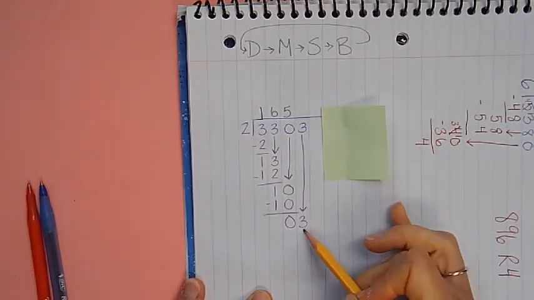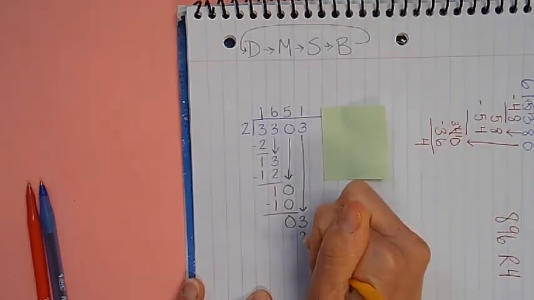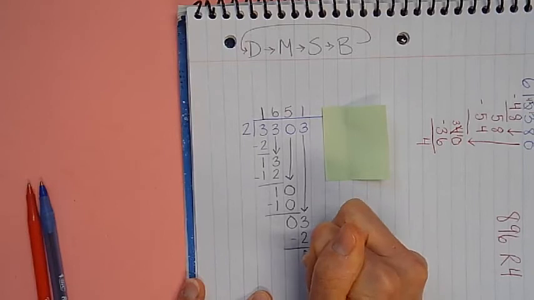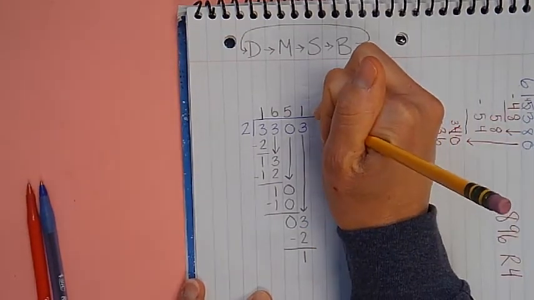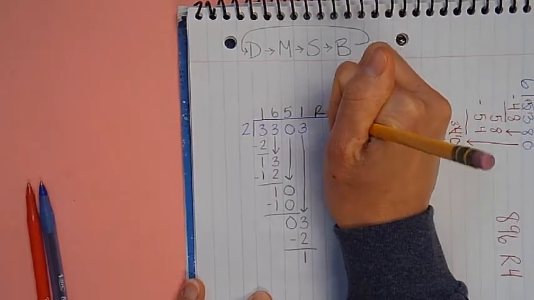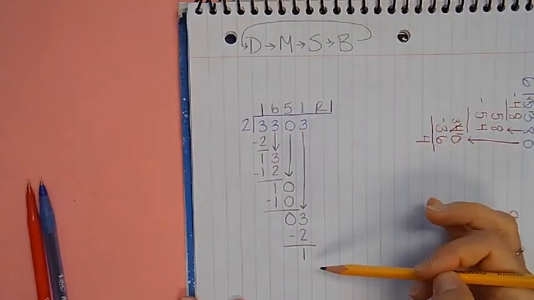How many times does 2 go into 3? Well, I've already done this one, so I know it's going to be a 1. 1 times 2 is 2. I subtract with 1 left over. So I have 1,651, remainder 1.